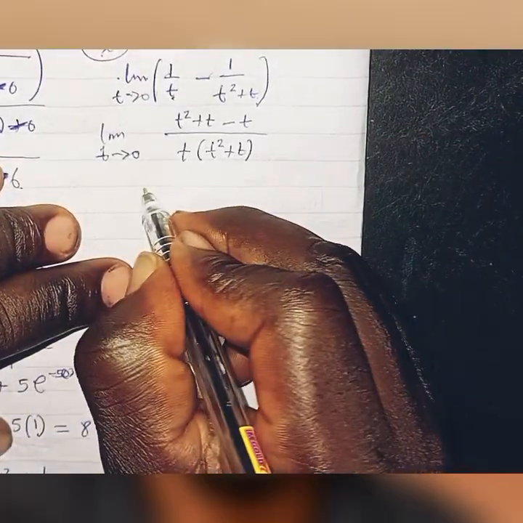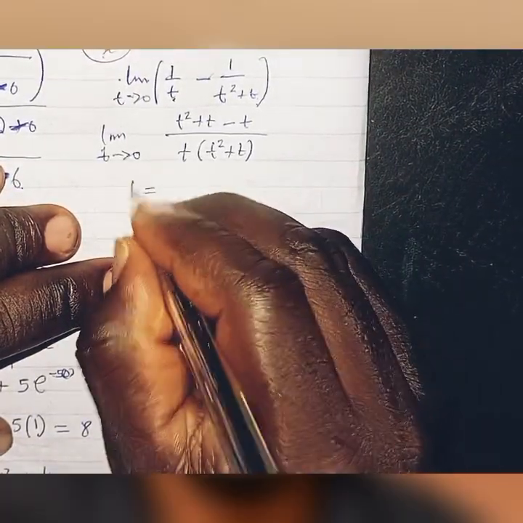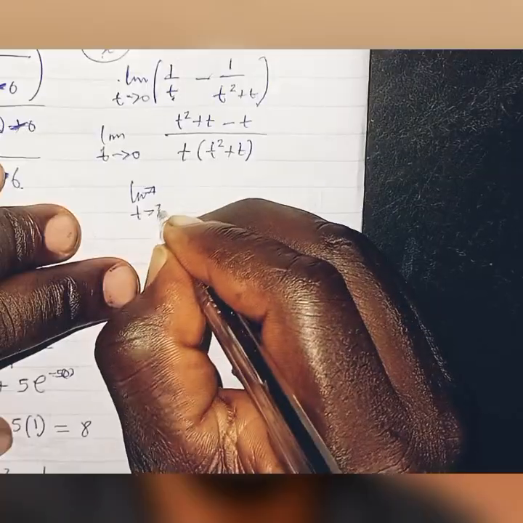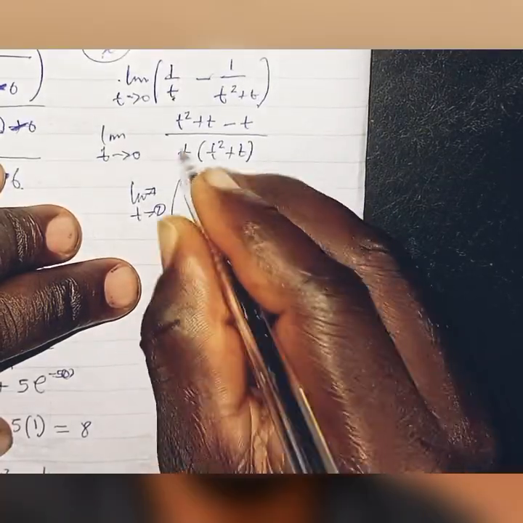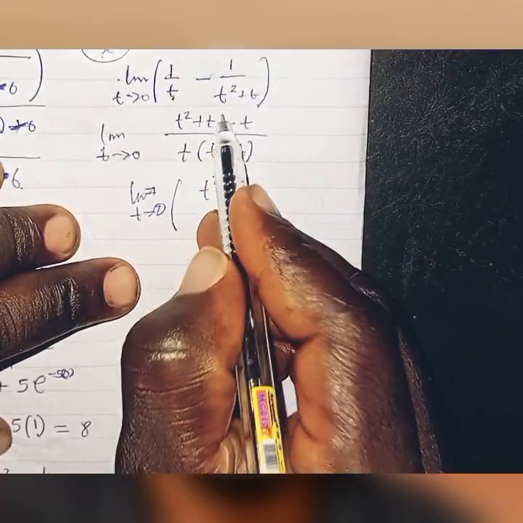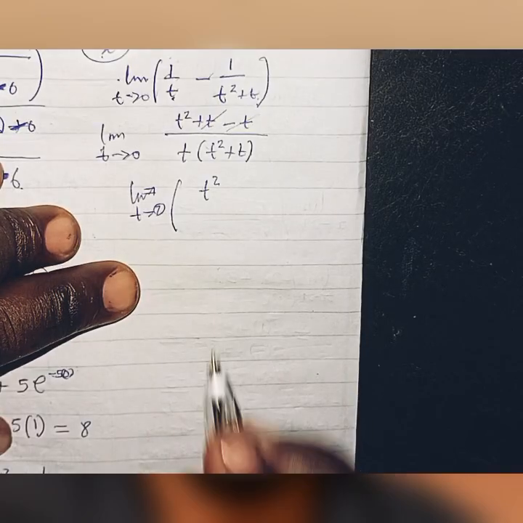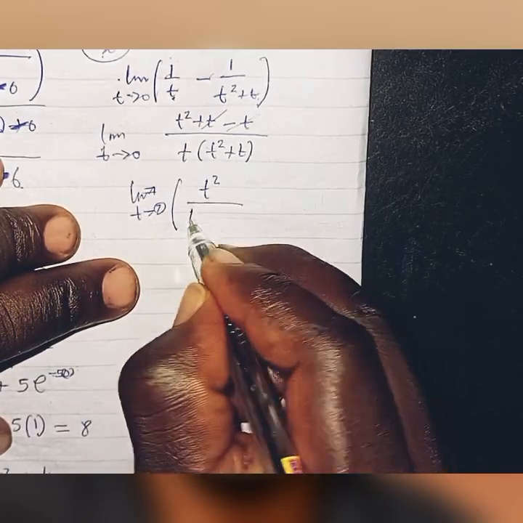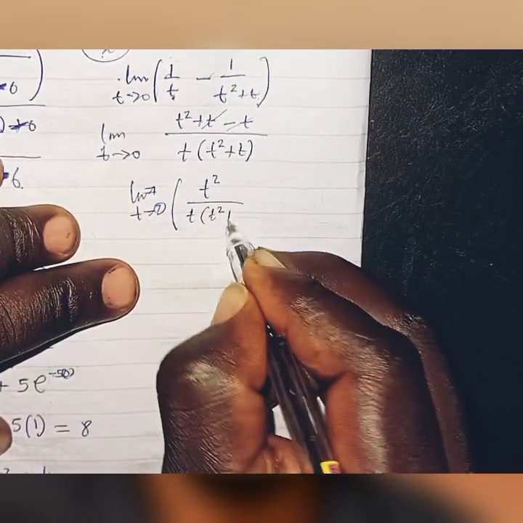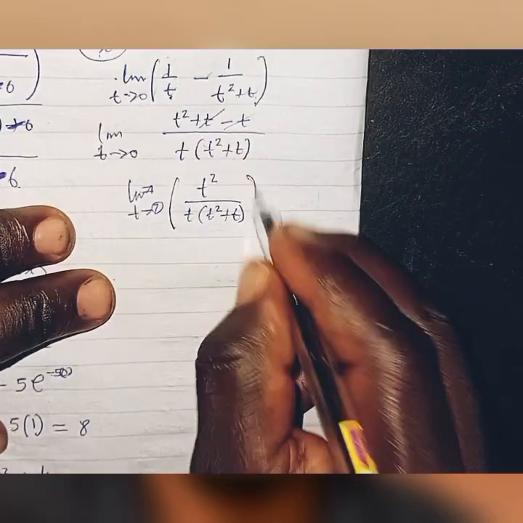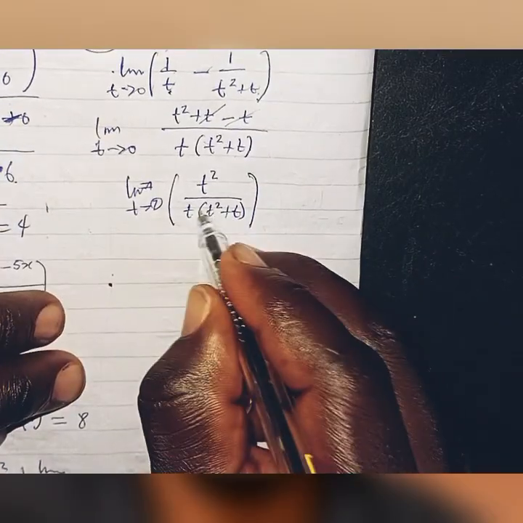So from here, you can have t approaching 0. So you're going to have t squared over t squared plus t. Now we can see that there is something in common.